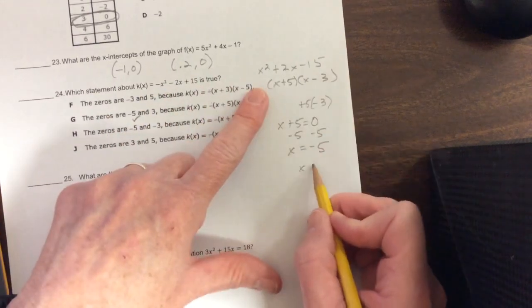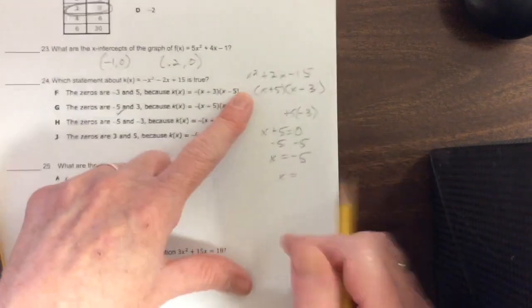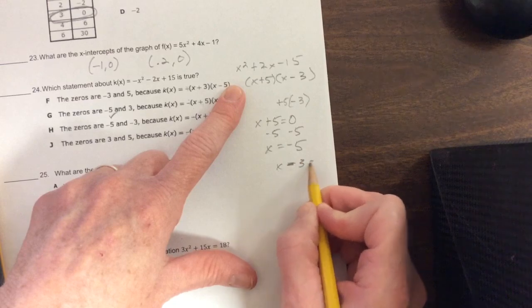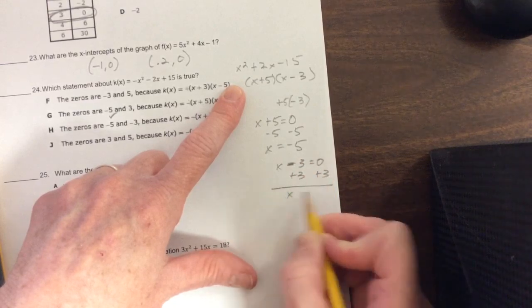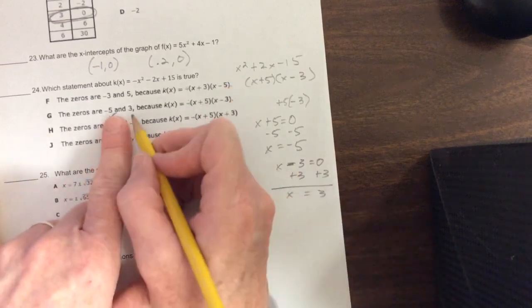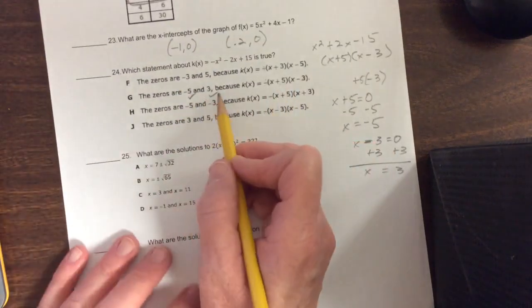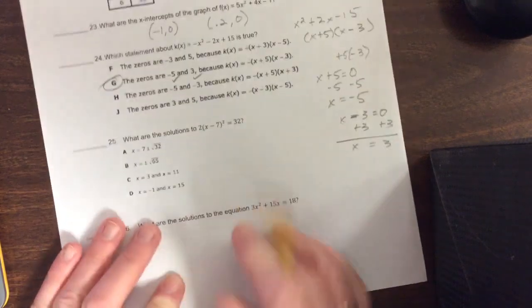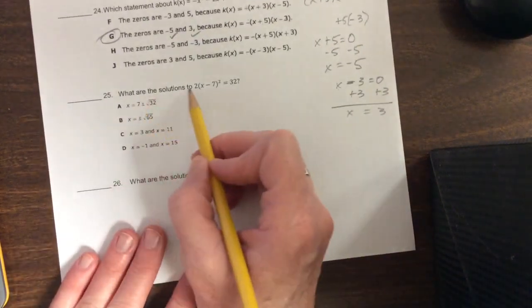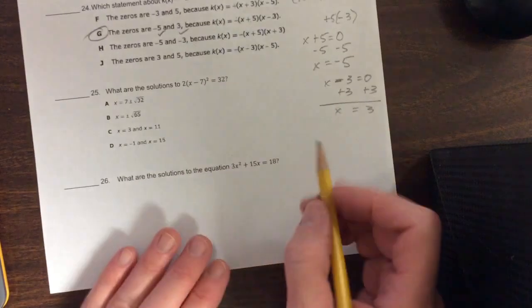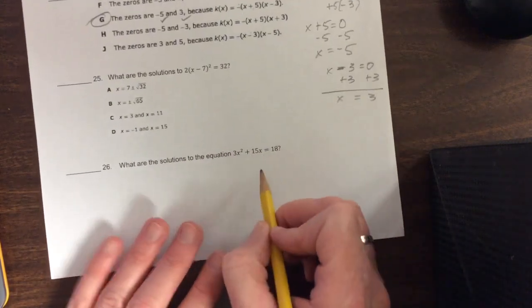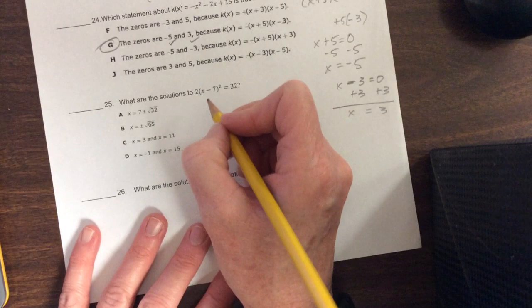Same for here. We have x minus 3 equals 0. Add 3 to both sides, and we have x equals 3, and that works as well. Okay. The next one, it says, what are the solutions to this? Okay, no problem. We can figure that out. We're almost done. We have to factor 2 more things.